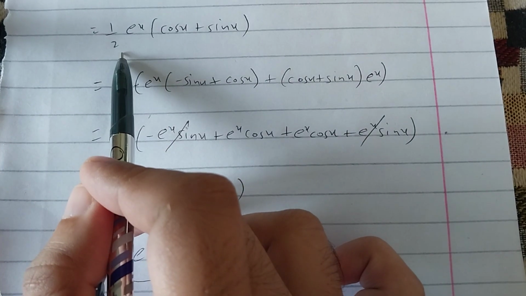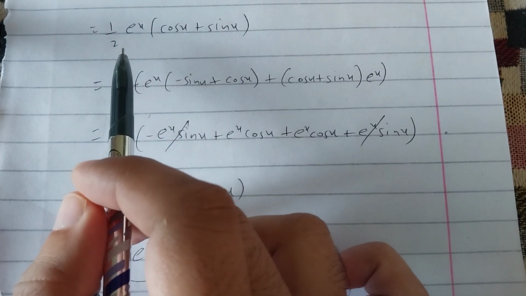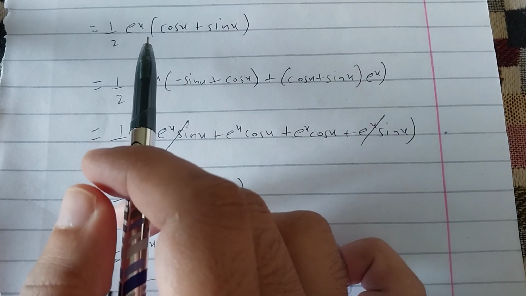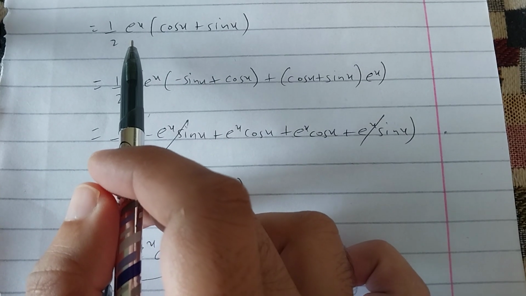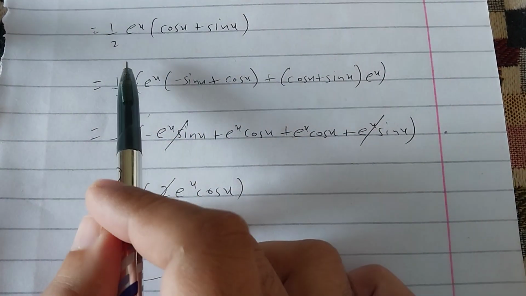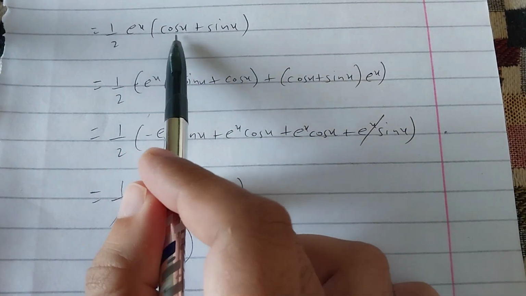So this was our answer, 1 by 2 e to the x times cos x plus sin x, and we just need to differentiate it to get the expression which we were integrating, to check whether this is the correct answer or not. So we will differentiate this with respect to x, and this is a product.